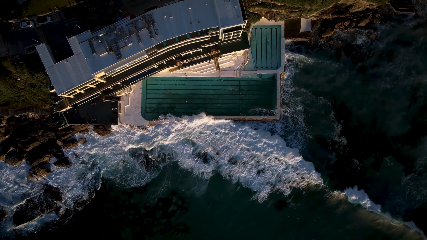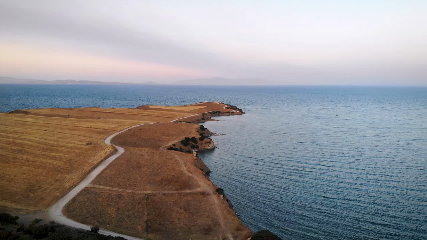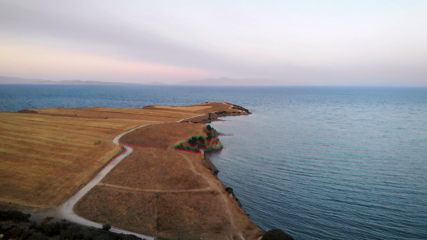In this tutorial, I will show you how to make a smooth zoom-in transition in Premiere Pro. So if you want to learn it, keep watching.